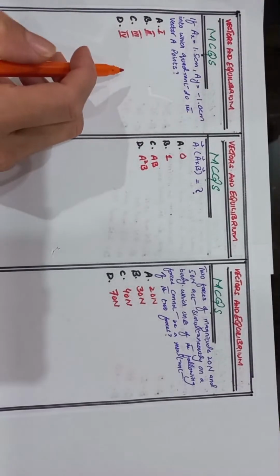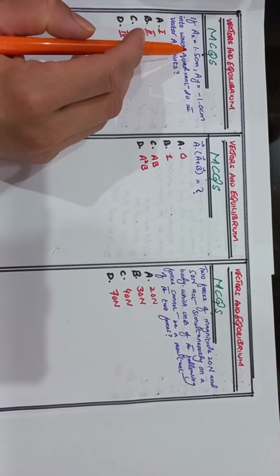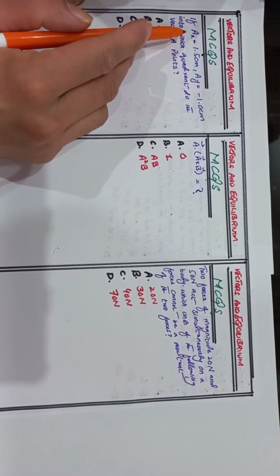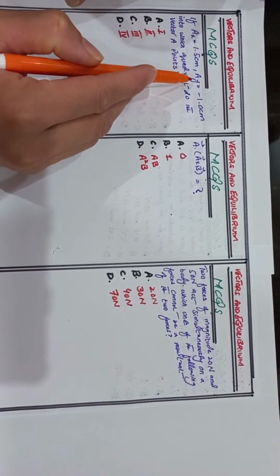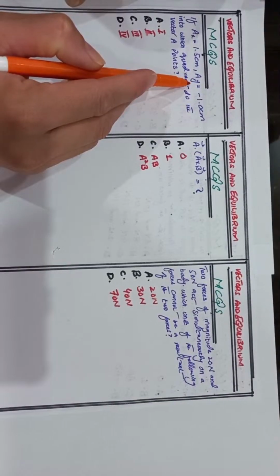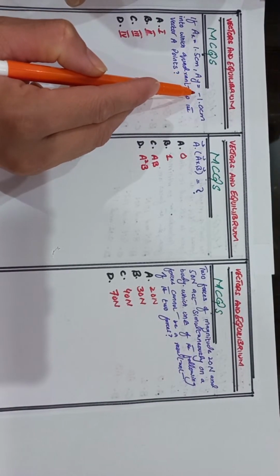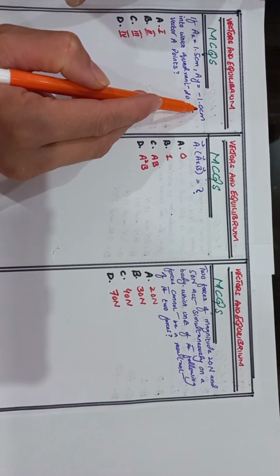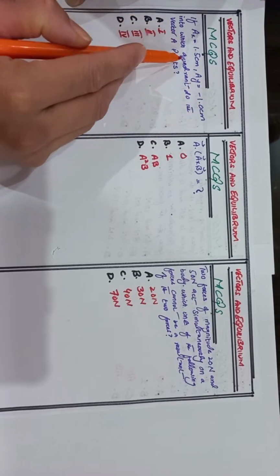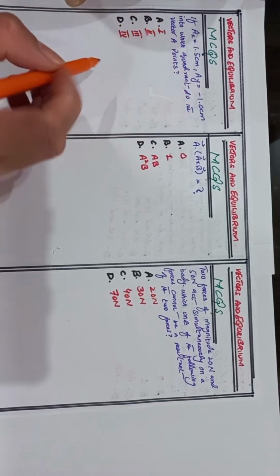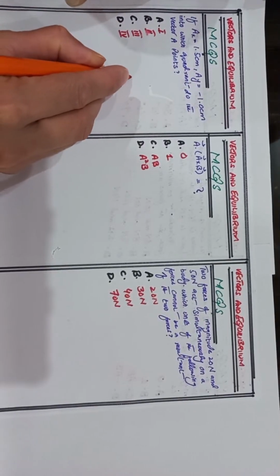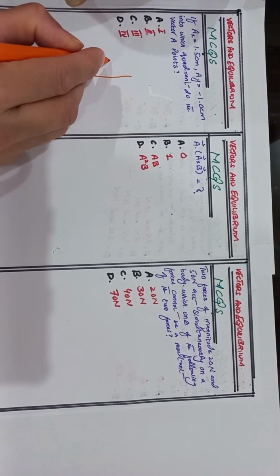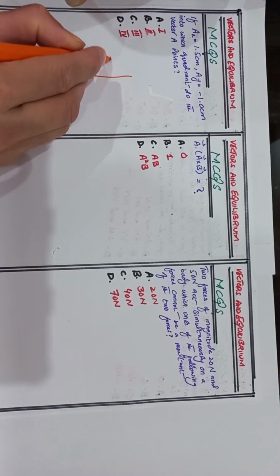First question is, if component of A that is along x axis is 1.5 centimeter and component of A that is along y axis, represented by AY, is minus 1.0 centimeter, into which quadrant do the vector A points? So here we draw the quadrant.